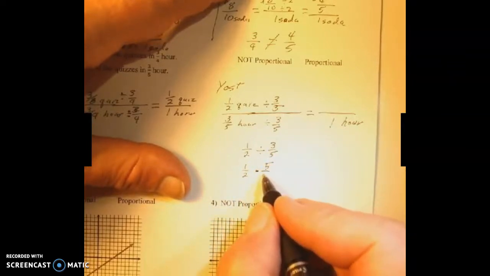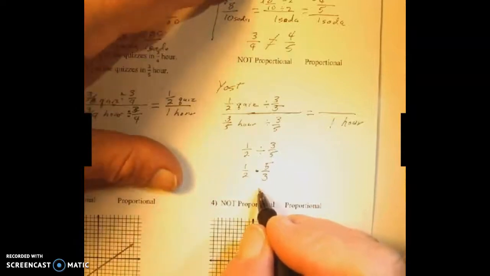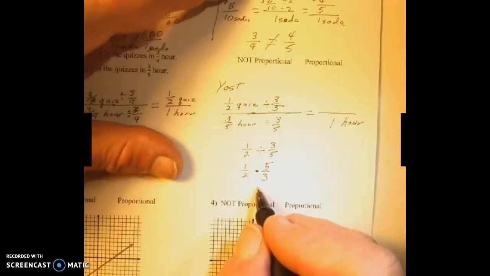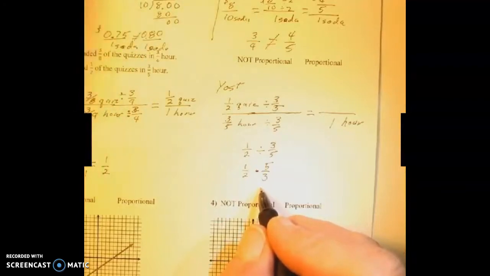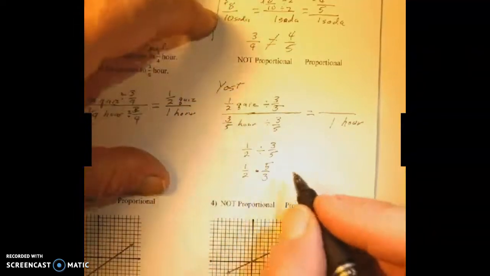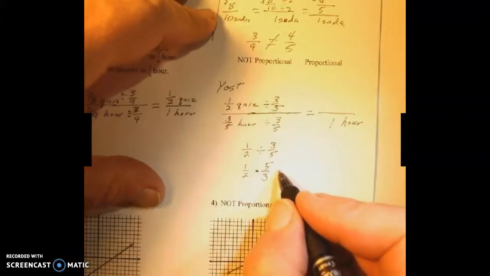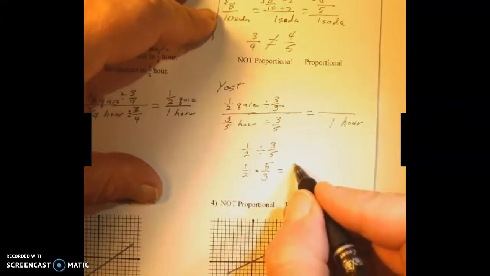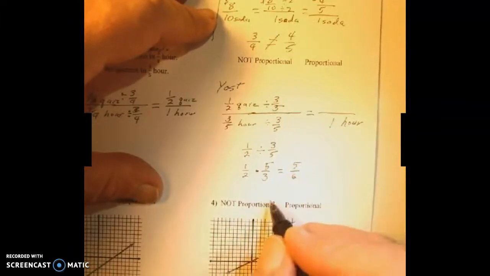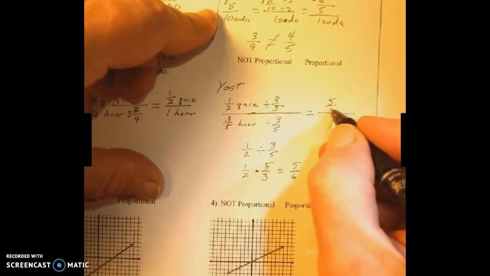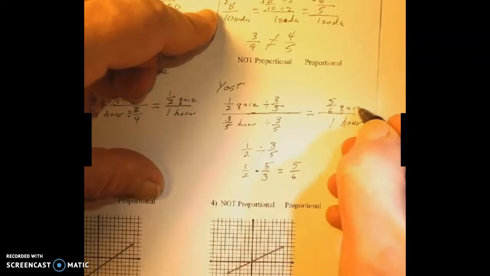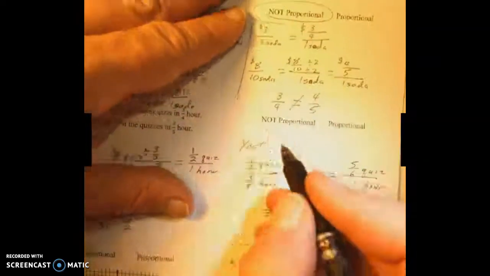You don't really divide fractions, you multiply by the reciprocal. And this time, nothing to reduce. I'm just looking to see that I've got all my work right. Nothing to reduce. You get 5/6. He gets 5/6 of the quizzes done in 1 hour.